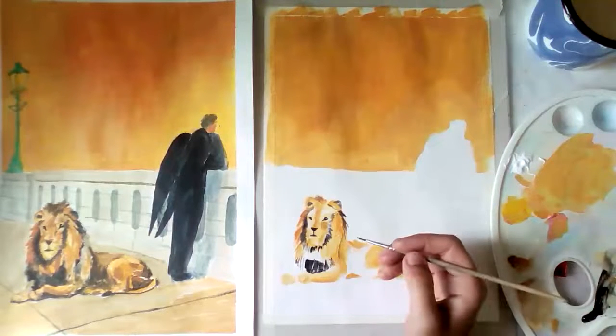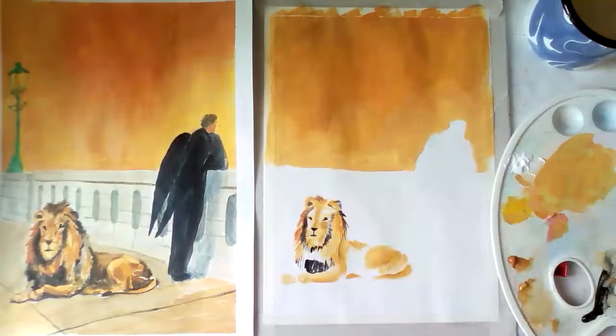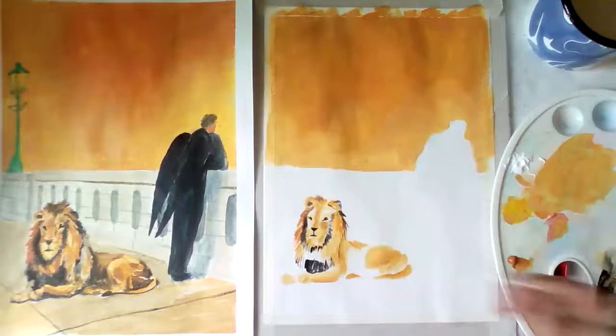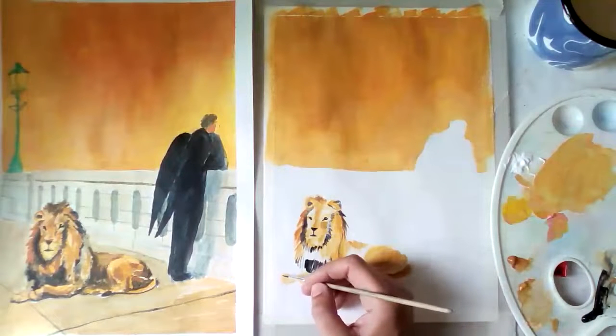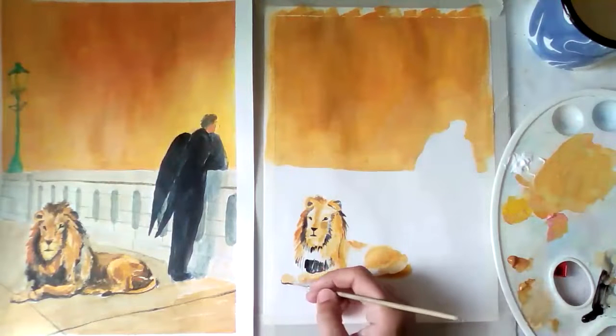So here I'm going with black a bit around. I'm also diluting my black a bit with water if I need it somewhere a bit lighter. Yeah, so don't forget also the black line under the feet.